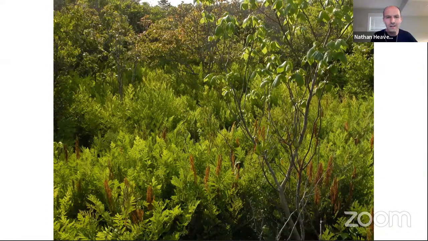So down in here, you can see this royal fern, which is new growth, about a month after this time of year, and this only grows in the freshwater. So there's a little pocket of freshwater between those big dunes.